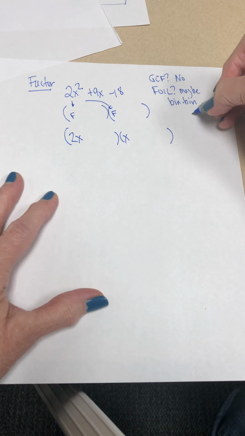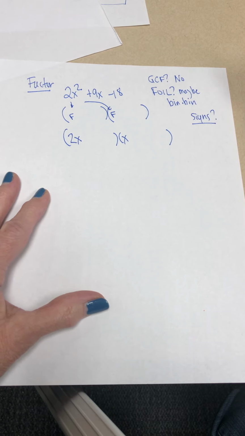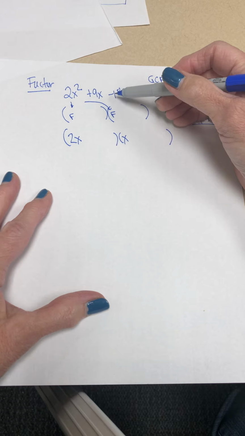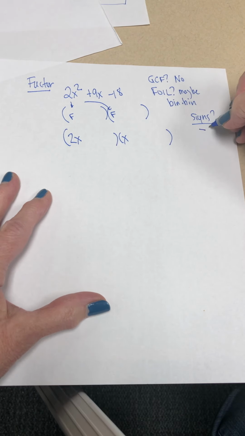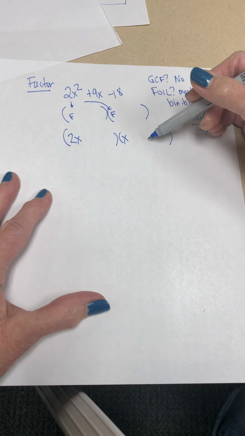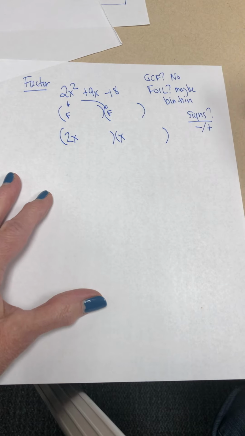Now, signs. The other one was all plus and plus, but what I know is that last term was negative. See, the constant's negative? And if we recall, that was negative because I multiplied a negative times a positive. So one of the signs is negative, one's positive, but I don't know which one. I'm going to hold off on that thought.